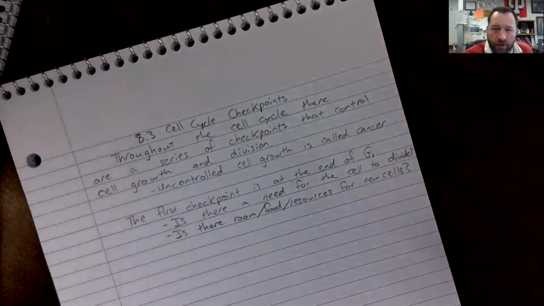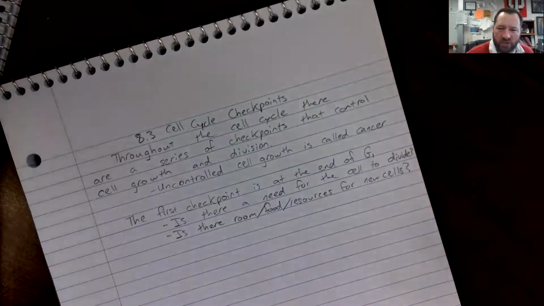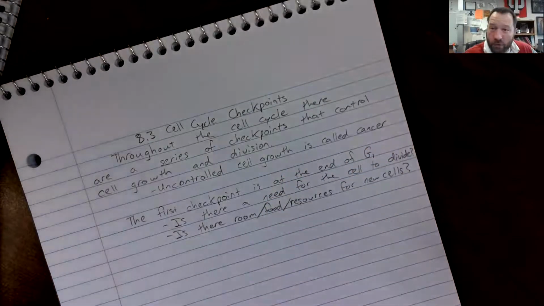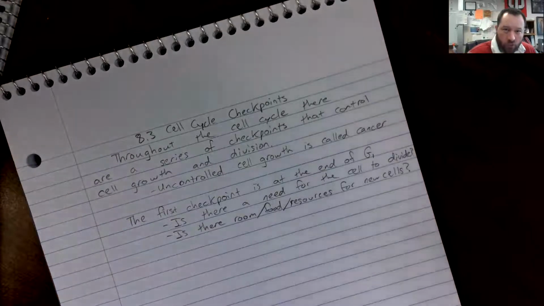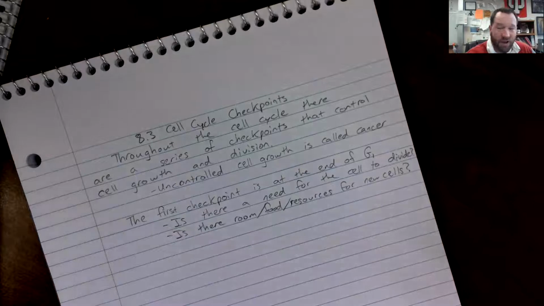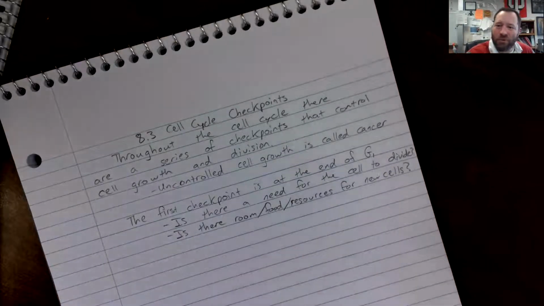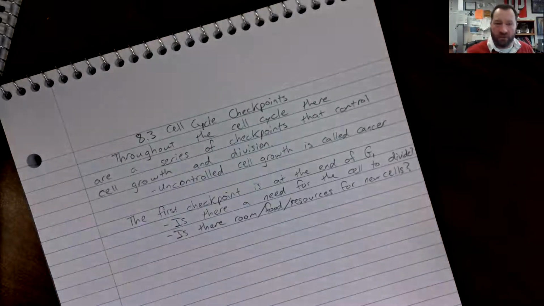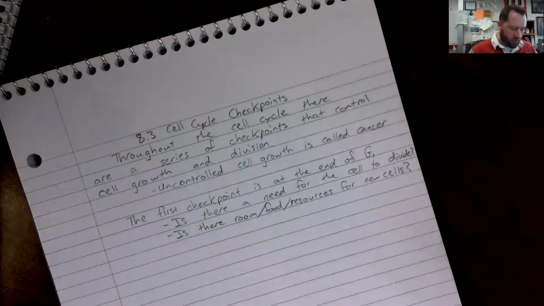If it's a crowded area or there's not enough food or resources, the cells won't divide. They'll never get turned on. They'll never go through the checkpoint. And the cells won't divide. And again, that's a good thing. When the cells divide, you're going to end up with new cells, and that's more mouths to feed. So if there isn't food for them, there isn't room for them to divide, we don't want them to. We want to stop them at the end of G1.